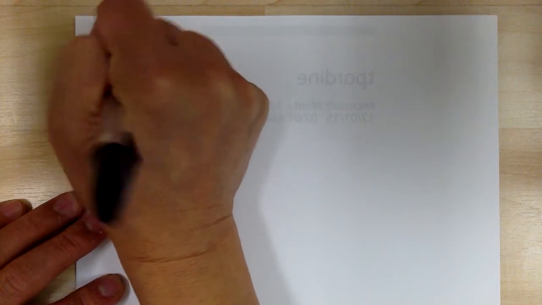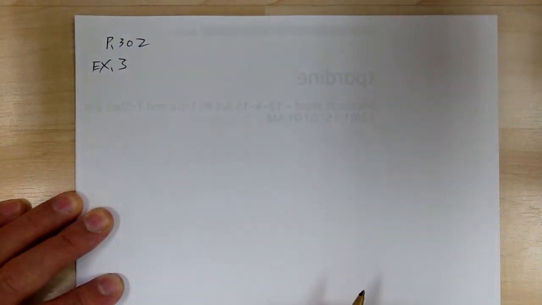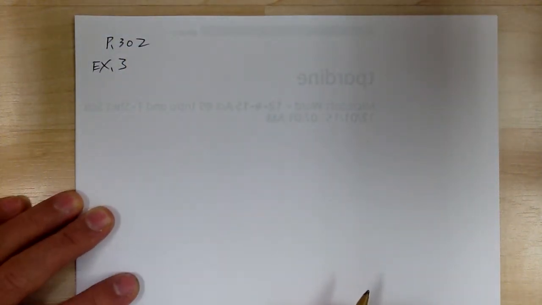Open your book to page 302. Today's lesson is on how to divide polynomials. So let's go to example 3. Now you have this polynomial that you're going to divide by the binomial.